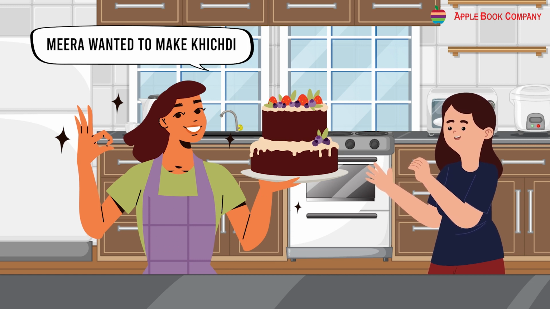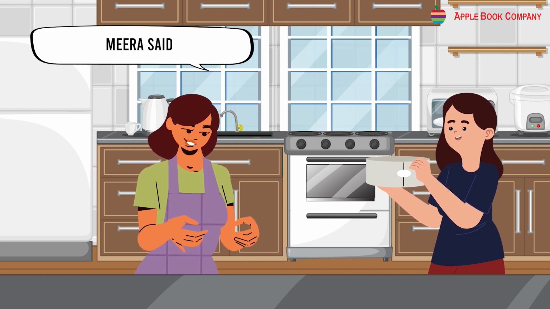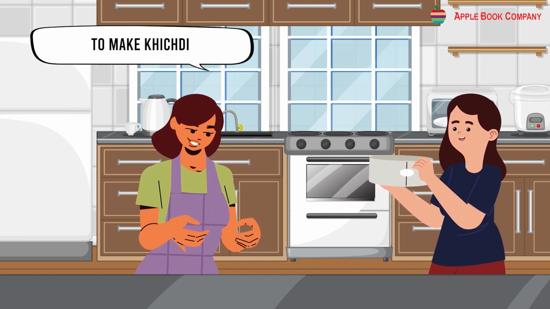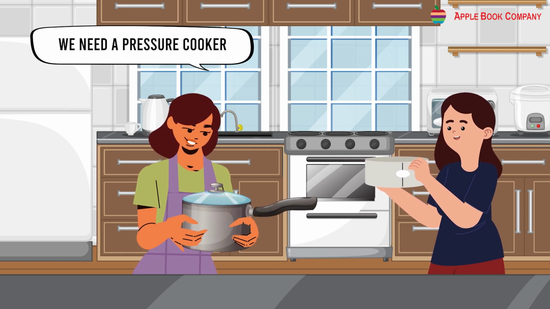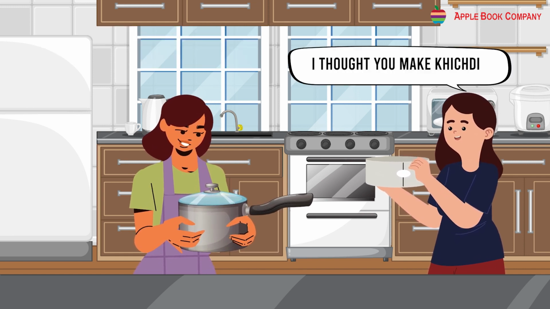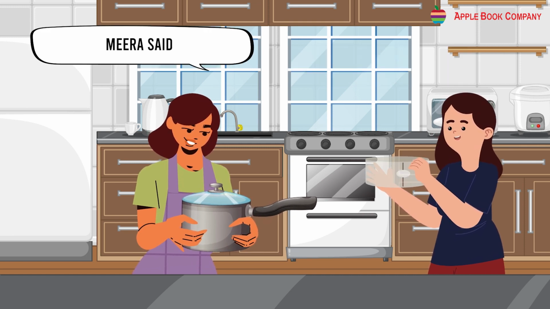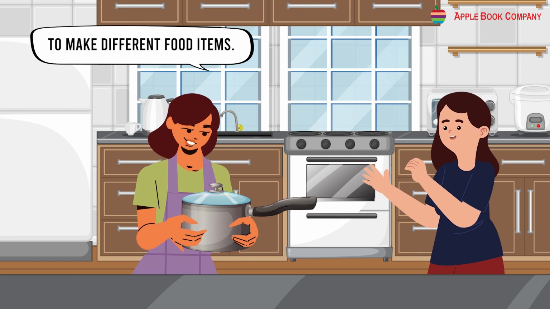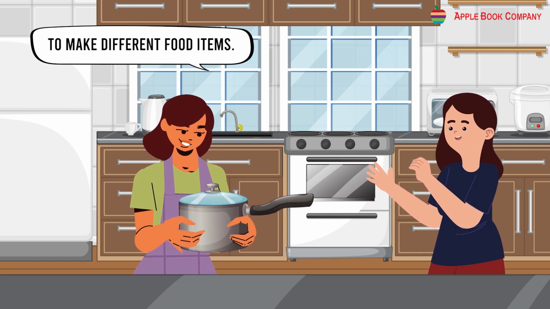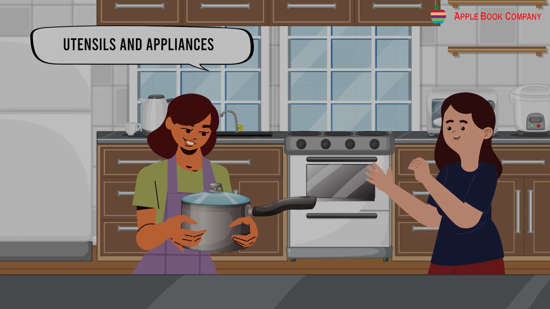After that, Meera wanted to make khichdi. Shanti took out another mold. Meera said, "We don't need a mold to make khichdi. We need a pressure cooker." Shanti said, "I thought you make khichdi as you made the cake in an oven." Meera said, "We need different things to make different food items. We call them utensils and appliances."